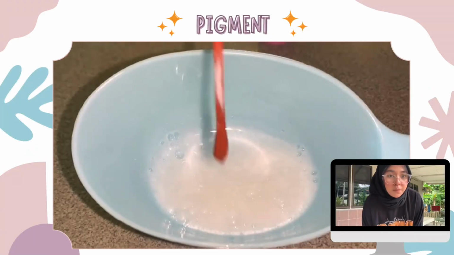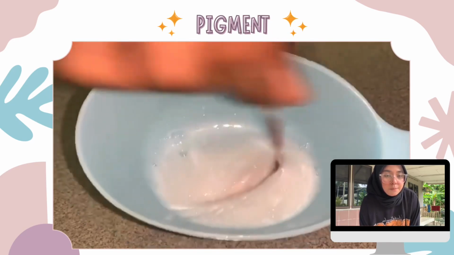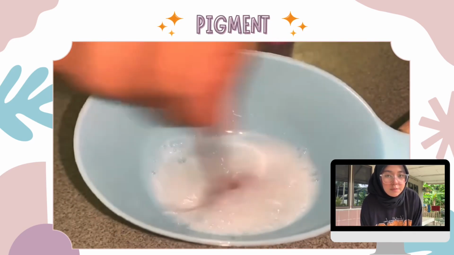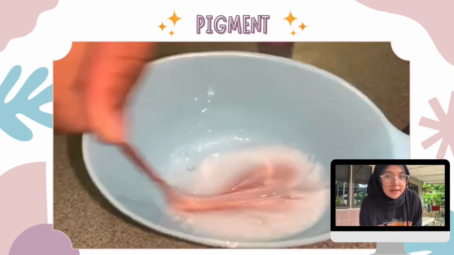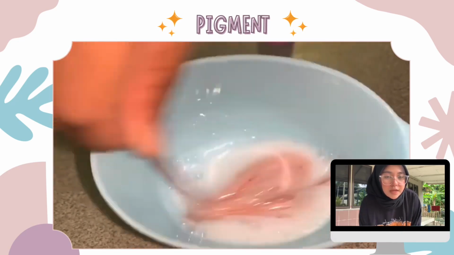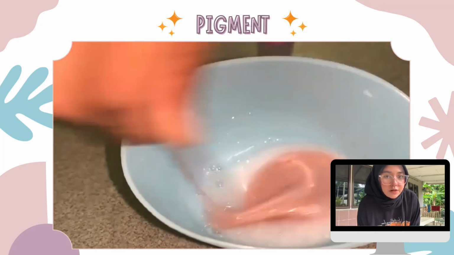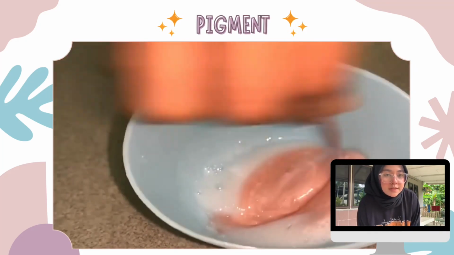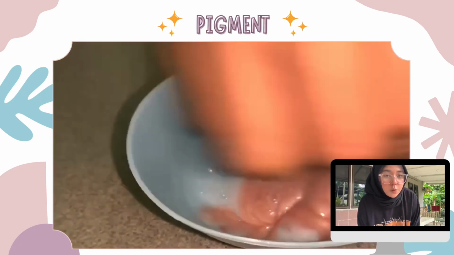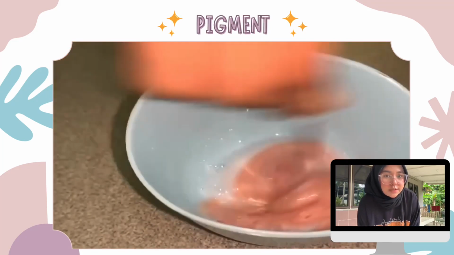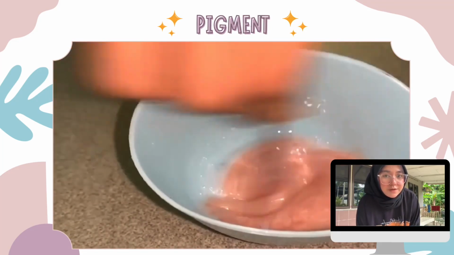For the following component, we add lipmat as a pigment to the ingredients. Pigments are usually used in powder form, but we use lipmat instead, which is in liquid form. As you can see in the video, as we add the lipmat to the mixture, it gives color and opacity to the mixture, resulting in a pretty pale pink color. We need to stir the mixture continuously until the mixture is mixed and the color has spread evenly.